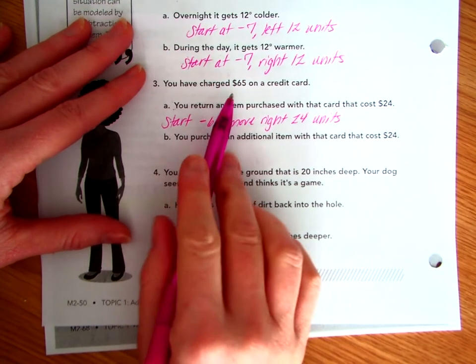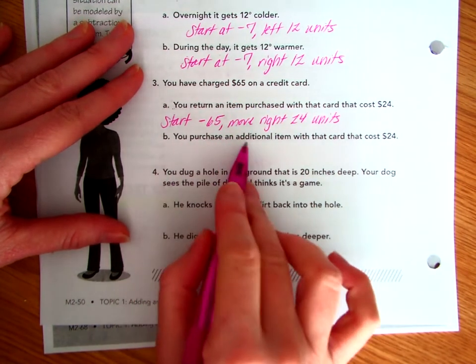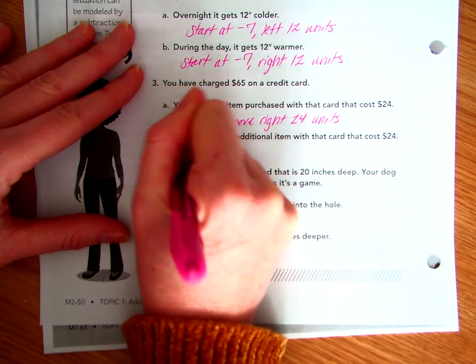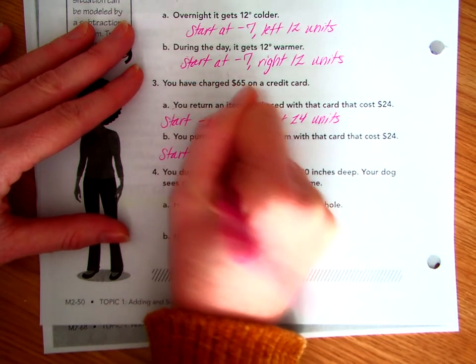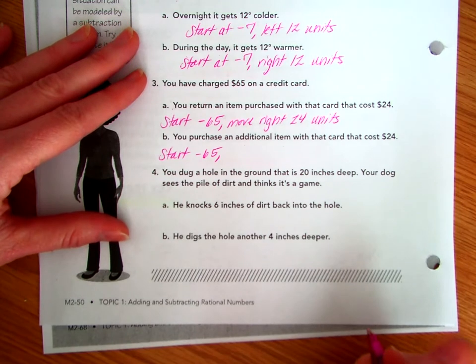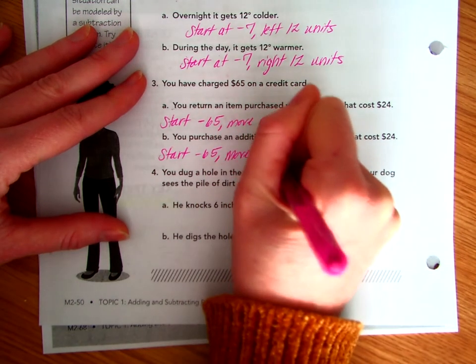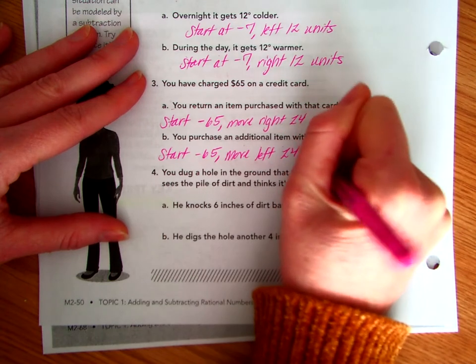Let's try a different scenario. You charged $65 on a credit card. You purchase an additional item with that card that costs $24. Start at -65, and you're getting more negative. So move left 24 units.